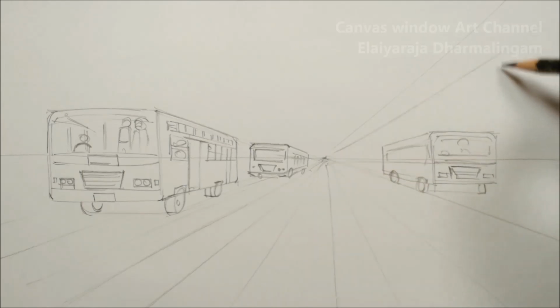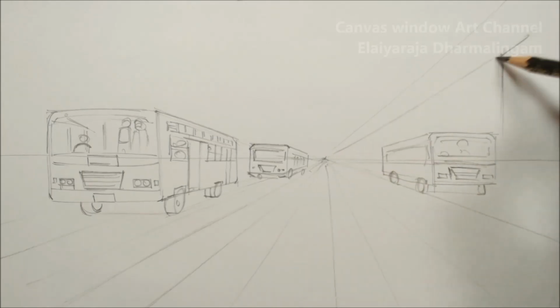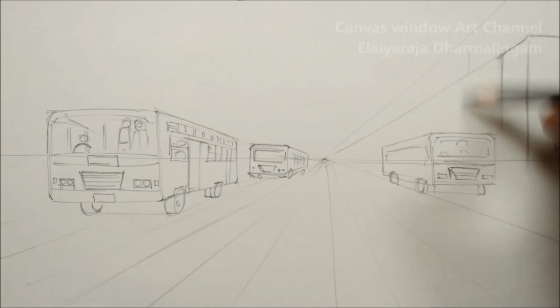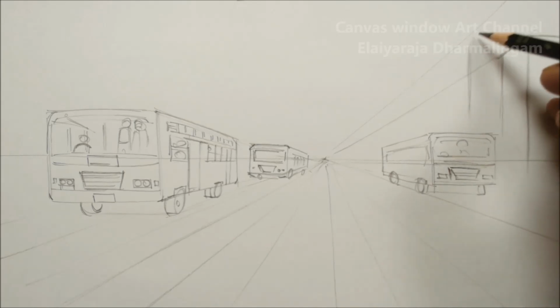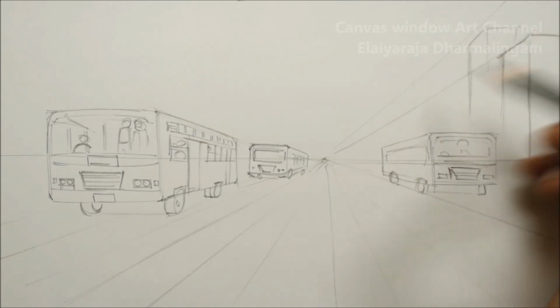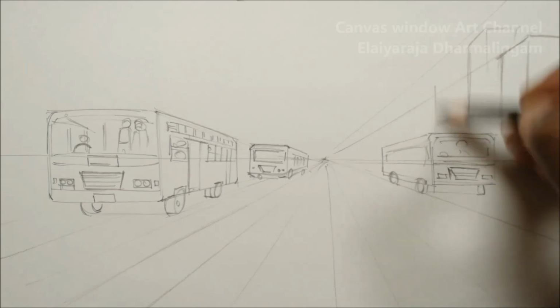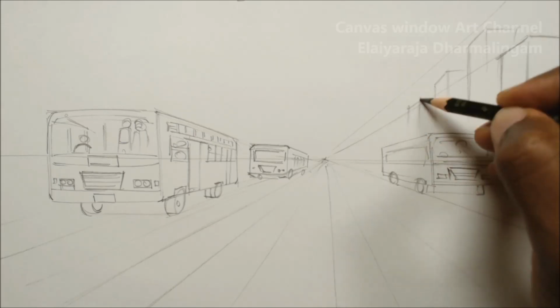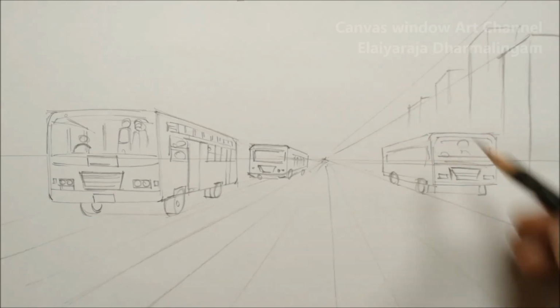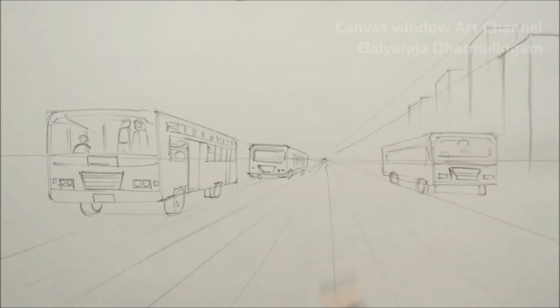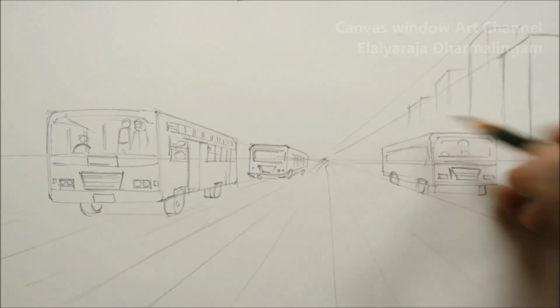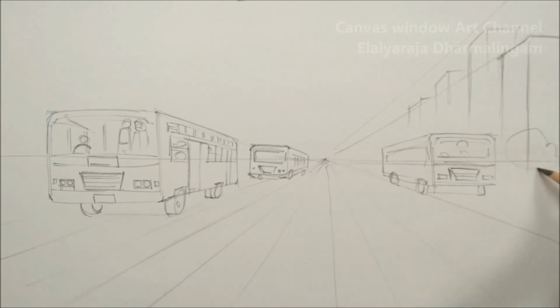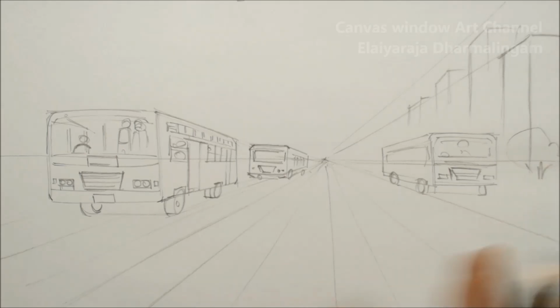On the sides you can show buildings. Here we are not focused on drawing the buildings today. We are just showing how to draw vehicles on the road with the perspective. So to show the background, I drew some vehicles and buildings over there, to create environment.